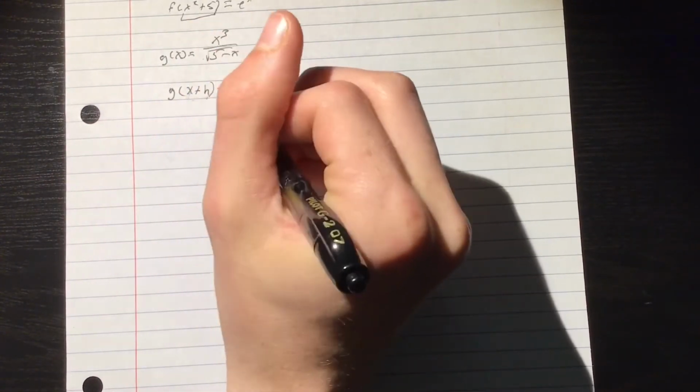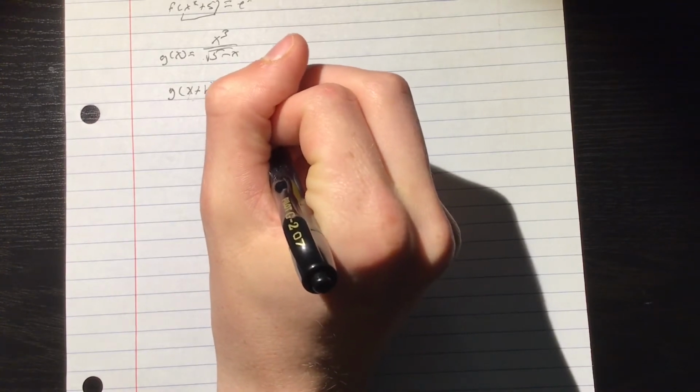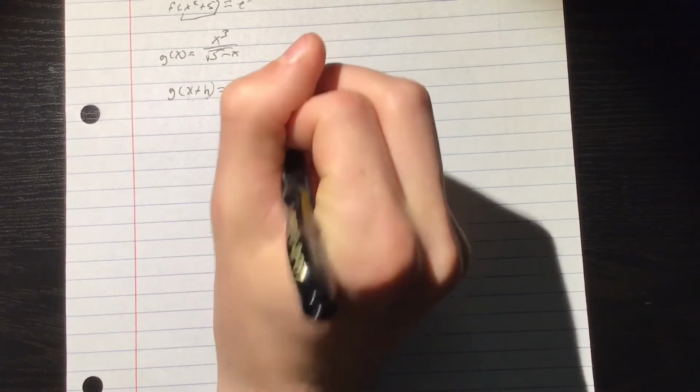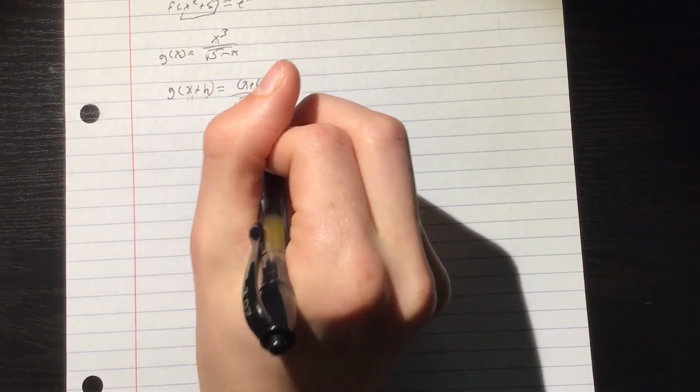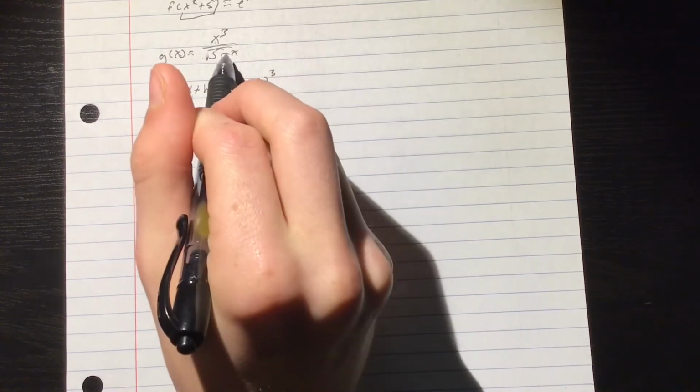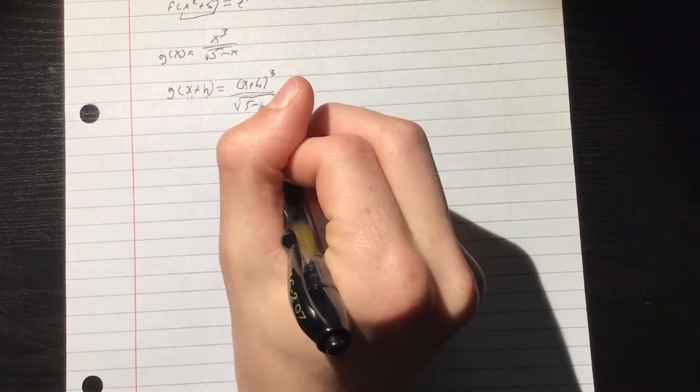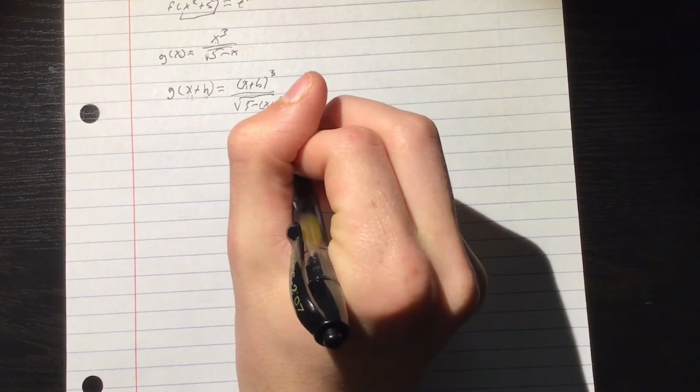So I have g of x here. g of x plus h looks like, instead of x, I have x plus h cubed. This is the input value here. This is the input value here. Over square root 5 minus, and now instead of x, we have x plus h. 5 minus x plus h.